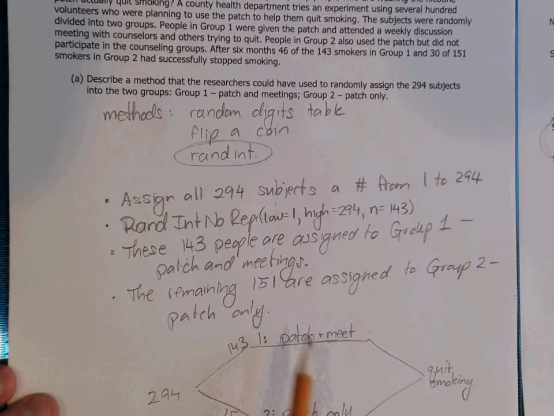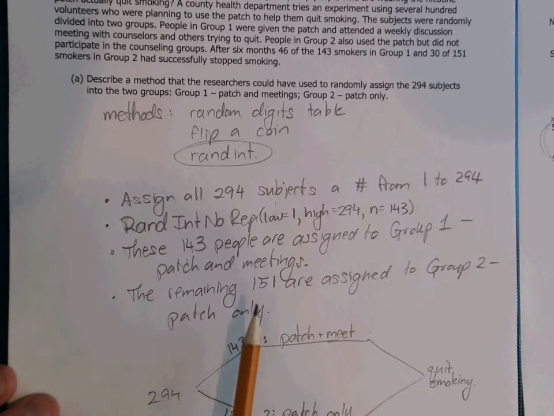Then replication is within each treatment group you have enough people assigned. And here 143 and 151, that's enough people assigned. And then controls, I don't see any specific mention of controls in the question, but that would be something to consider if you're looking at it.